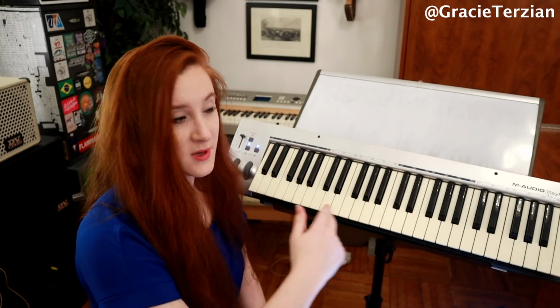So, just in case you don't know the notes in the musical alphabet, there are 7 of them, and it's just A, B, C, D, E, F, and G. And then after G, we just go to A again. So A, B, C, D, E, F, G, A, B, C, D, E, F, G. We just keep getting higher and higher as we go up alphabetically.